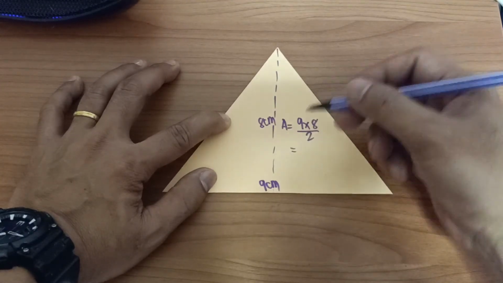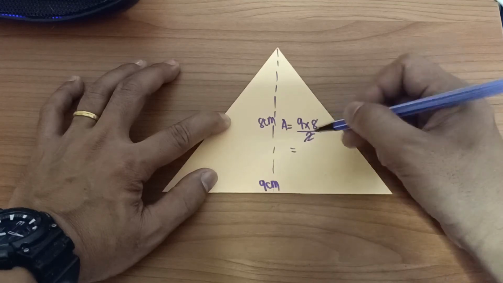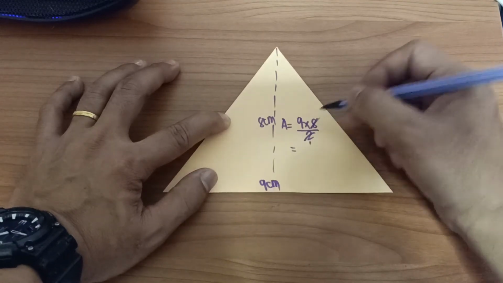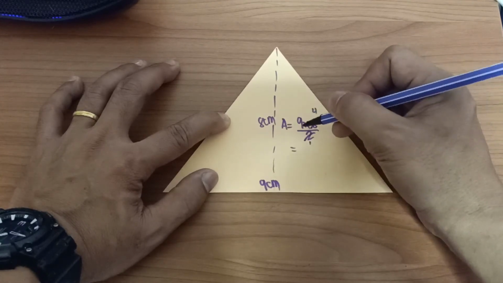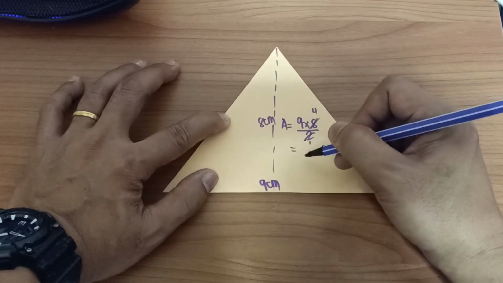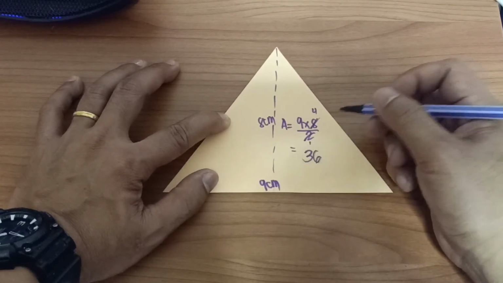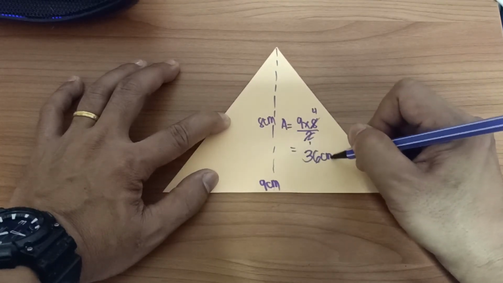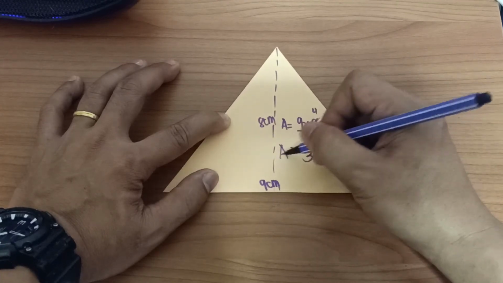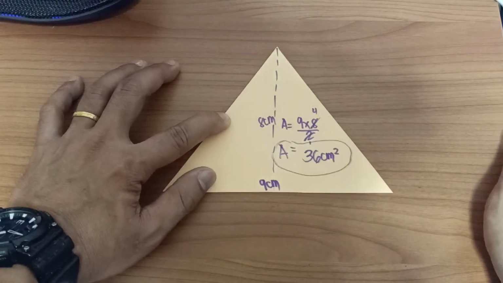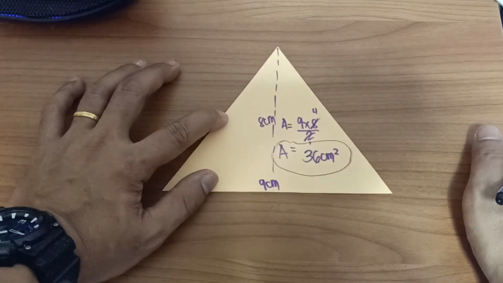I will do a simple shortcut. 2 is divisible by 2, which is 1. 8 is divisible by 2, which is 4. So all you have to do is 9 times 4, which is 36. So the area of this triangle is 36 cm square. Did you get the same?